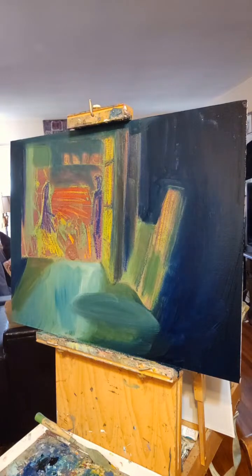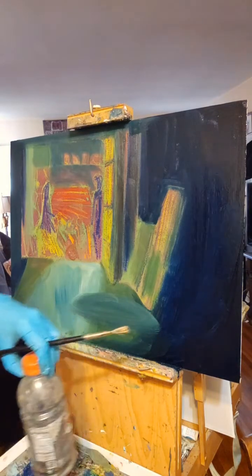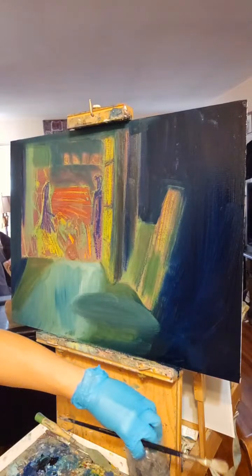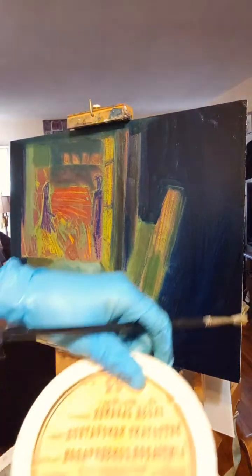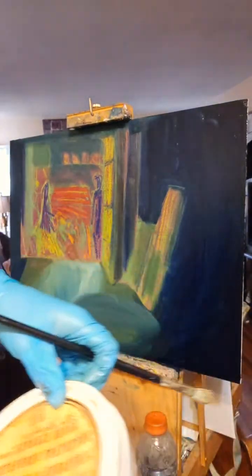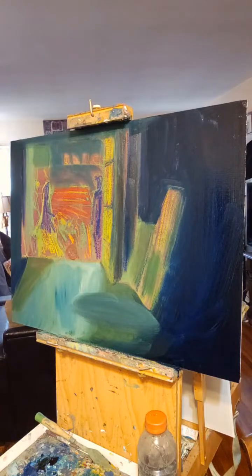You know what? Let's test out our cleaning supplies here. Gonna grab our Gatorade bottle, pop open our Masters brush cleaner. I don't know why it's called the Masters. Maybe it's because it has to do with the Masters of Art.